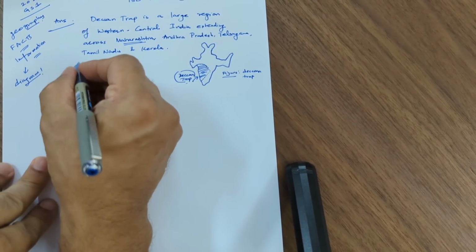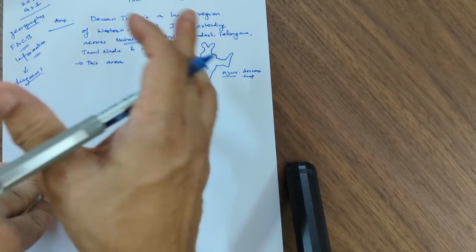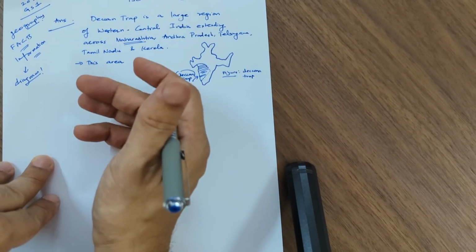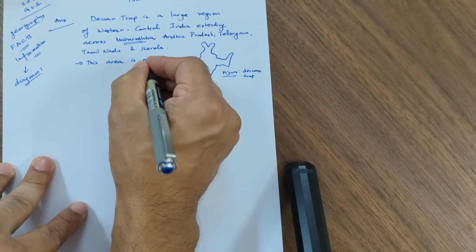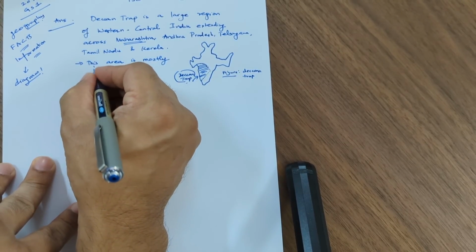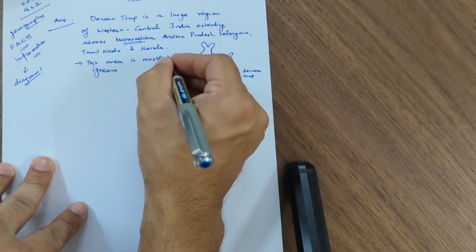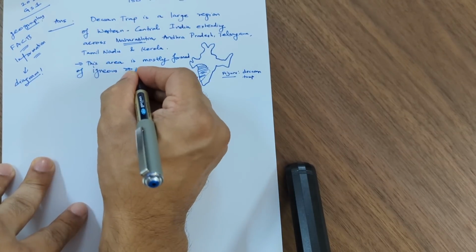Now for this area, you provide some basic information about why natural resources are available here. It is mostly formed of igneous rocks.